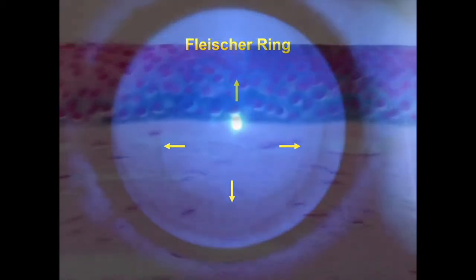Iron lines are best viewed with the cobalt blue filter and the slit lamp. Fleischer ring was named after the same Fleischer as Kayser-Fleischer. Again, this is iron in the epithelium. Remember, iron is deposited in epithelium and nonepithelial structures.